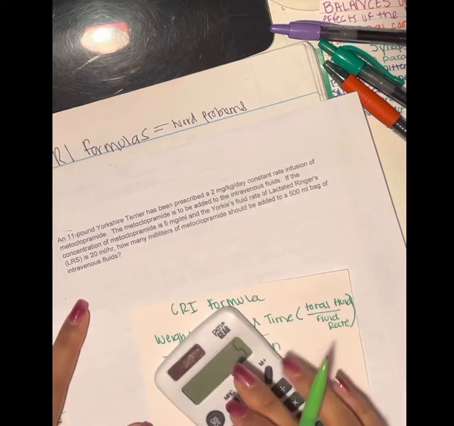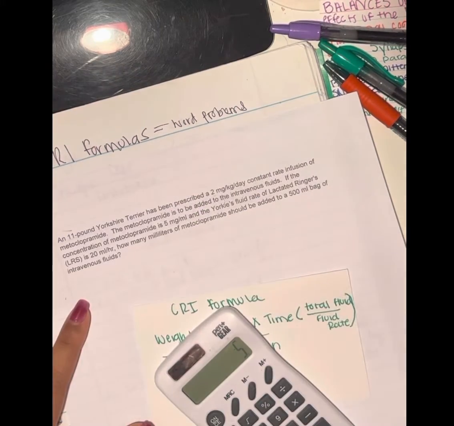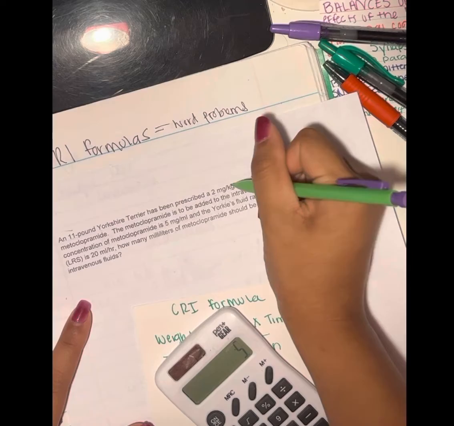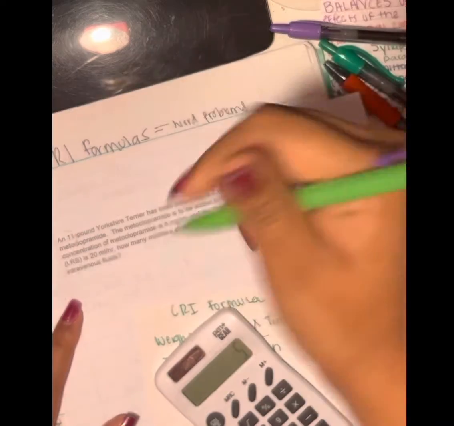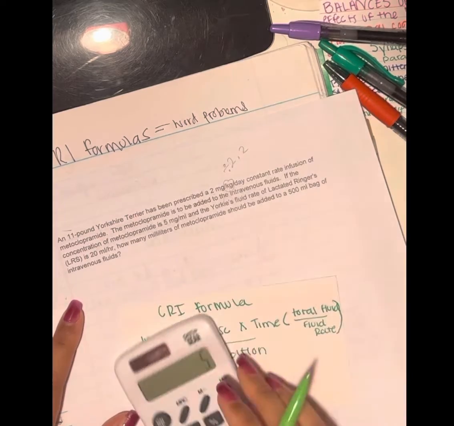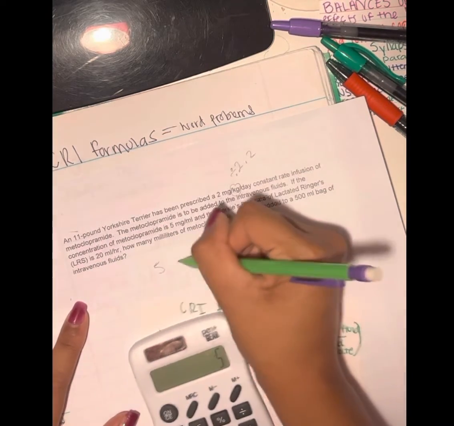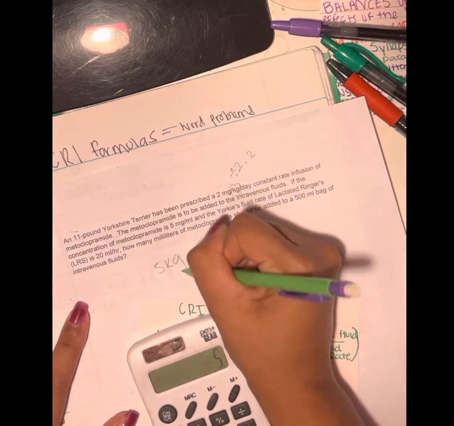Remember that if you want to go to kg, you always have to divide by 2.2. So I got 5, so 5 kg.